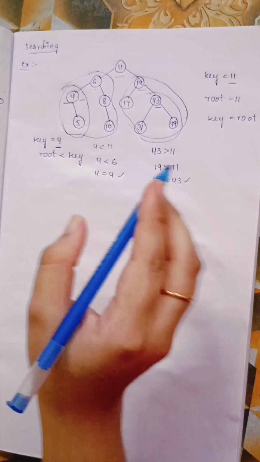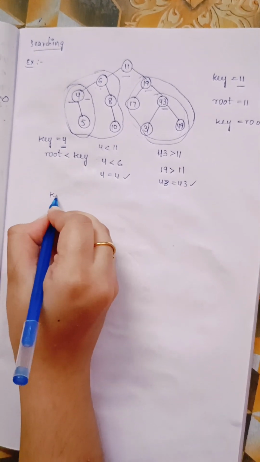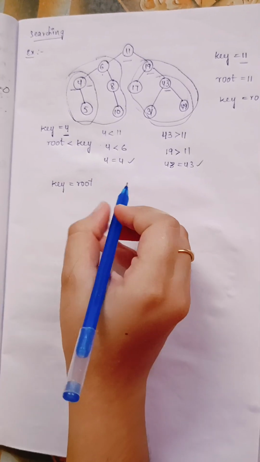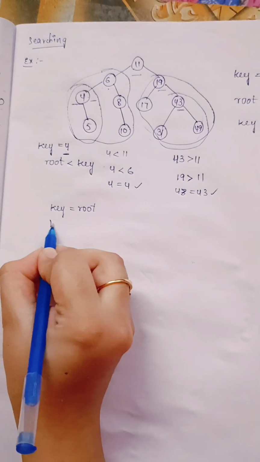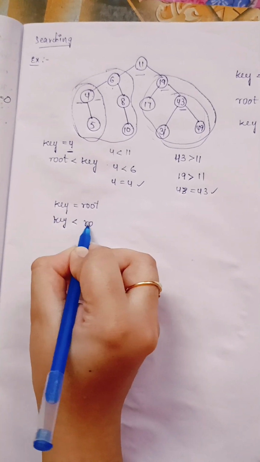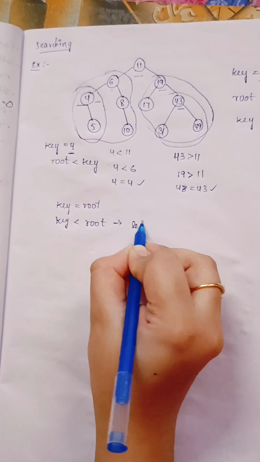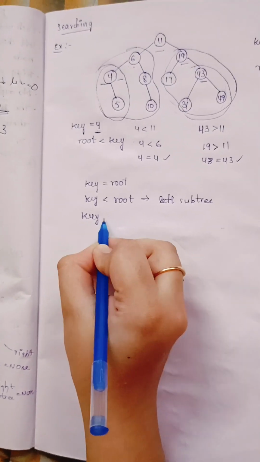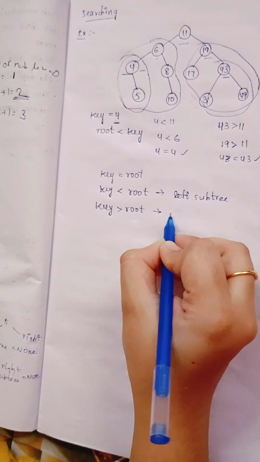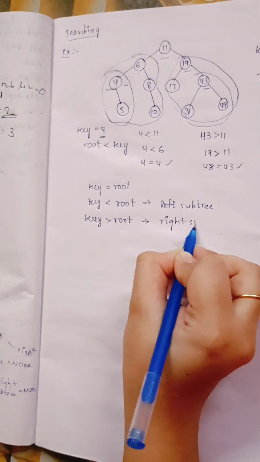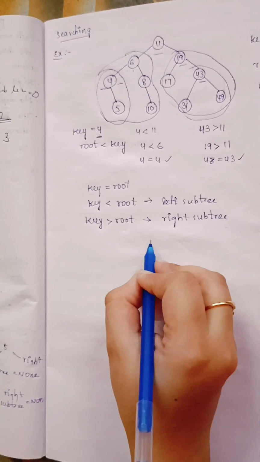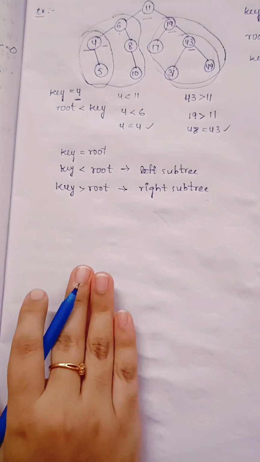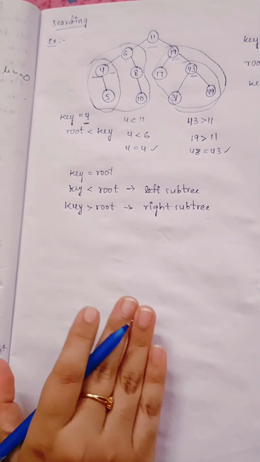We have three conditions. If the key element is the root, then the element is found. If the key is less than the root, then we need to search in the left subtree. If the key element is greater than the root, then we have to search in the right subtree. This process is repeated until the key element is found. So these are a few operations that we perform on a BST.